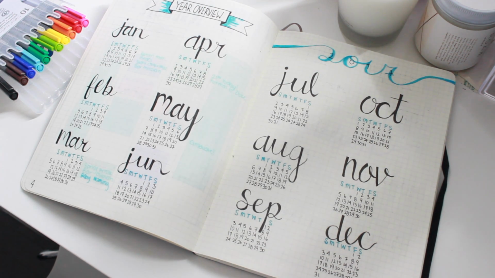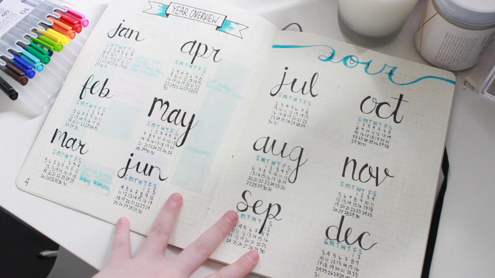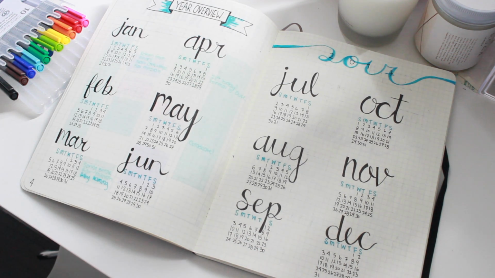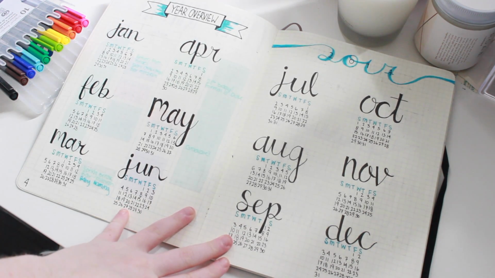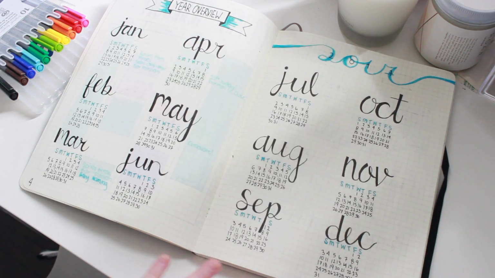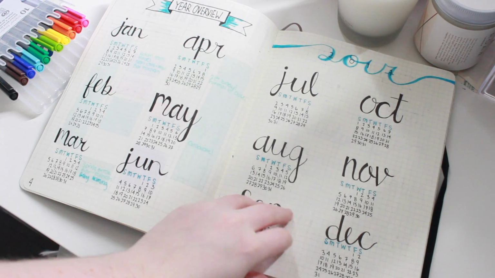But I think that this could be really helpful if you just have one of these specific to tests and assignments. I have another layout specific to tests and assignments that I will get to, but I think this would actually be a really great way to track that if it was just tests and assignments and not any other events that you have going on.